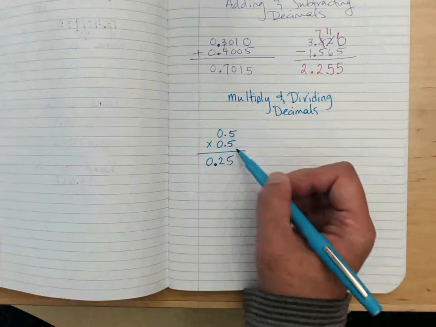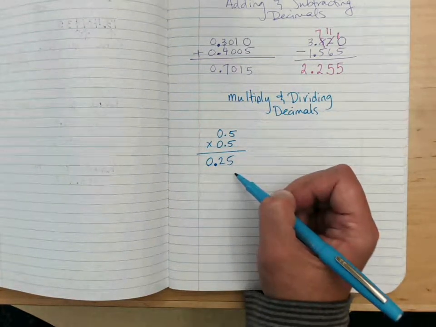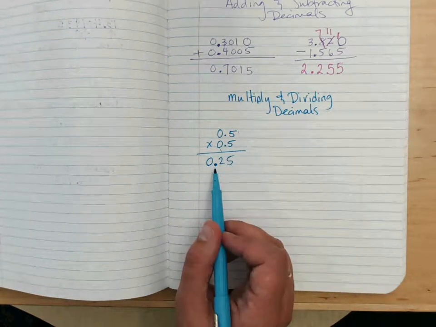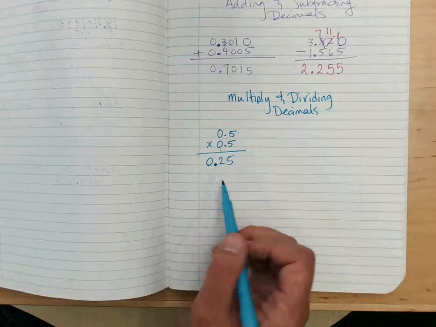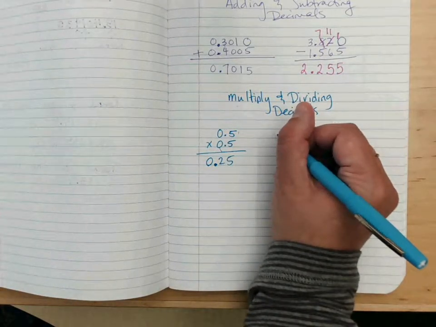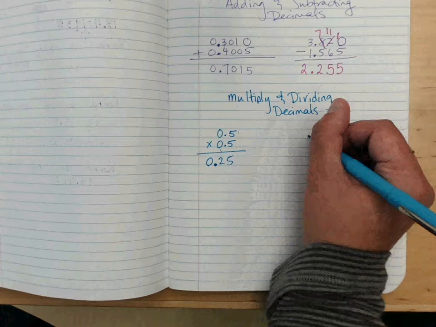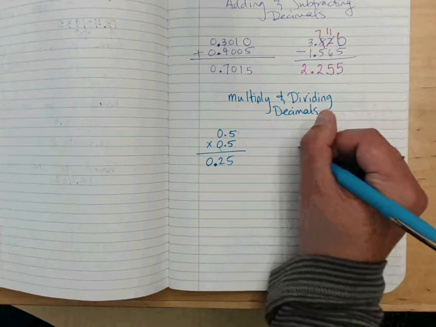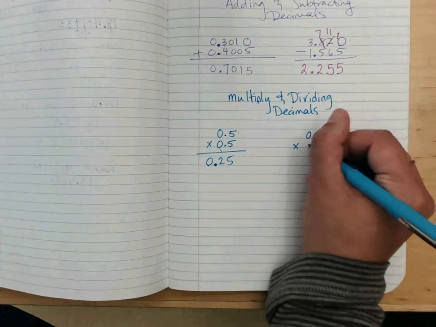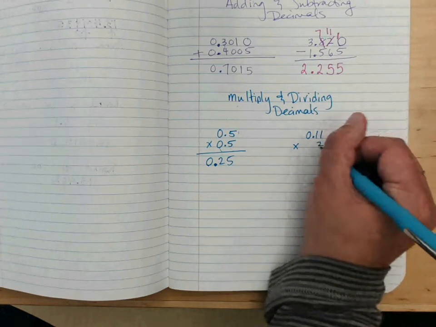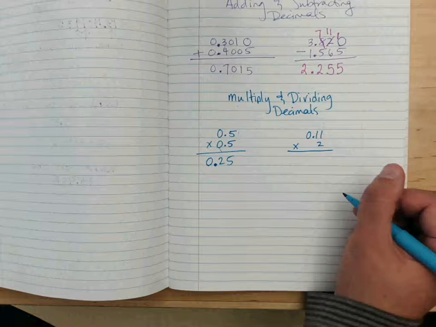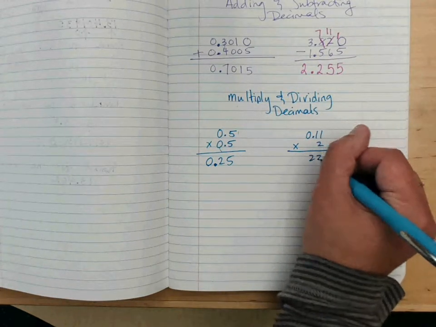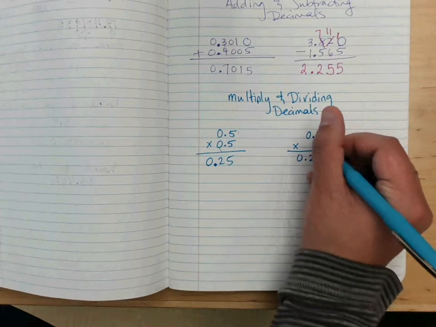You just said half of 50 cents is 25 cents, right? So you count up the number of decimal places you have. That's the number that you have to have in your answer. That's also because if you think about it like this, okay, let's do an easier one. Let's say we have 11 cents times, well, we could just do times 2. What's 11 cents times 2 if I have 11 cents doubled? 22. See how in my problem I have 2 decimals?